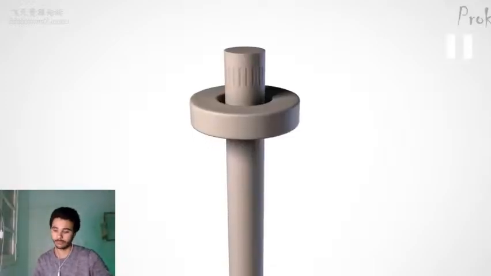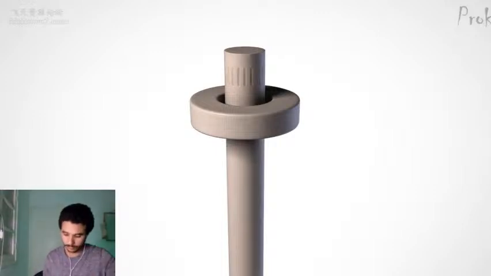The pivot joint also allows rotation at only one axis.